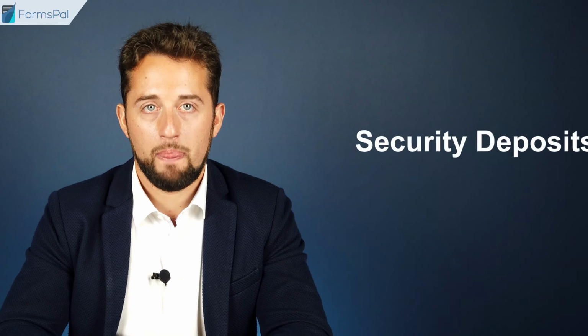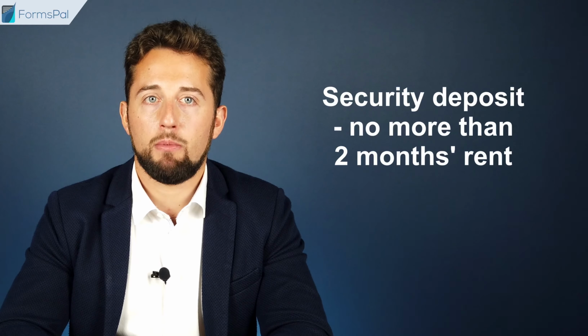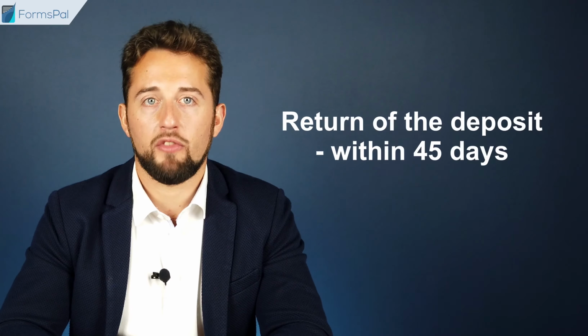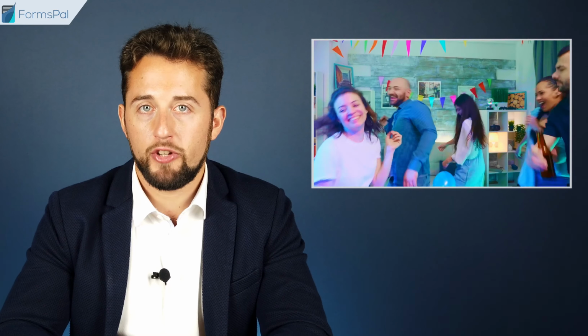Security deposits. According to the Maryland Probate Code, the maximum security deposit cannot be more than 2 months' rent. The landlord should return the security deposit within 45 days after the end of the tenancy. The landlord can use the deposit to pay unpaid rent or repair any property damages caused by the tenant.